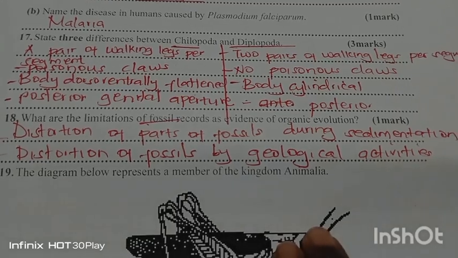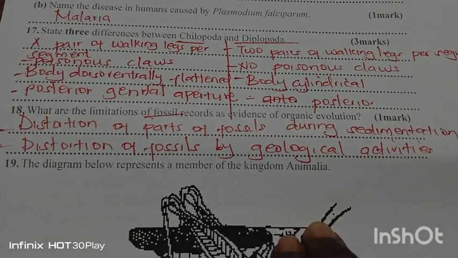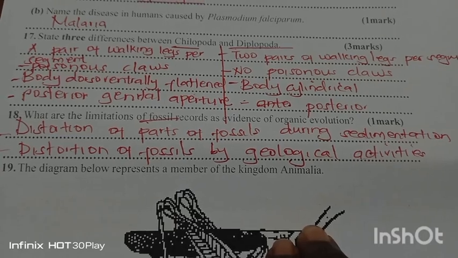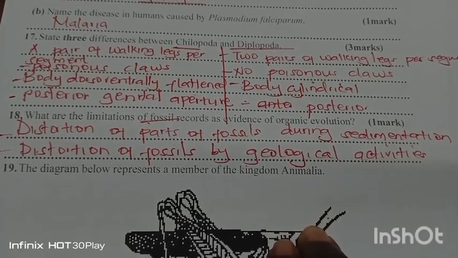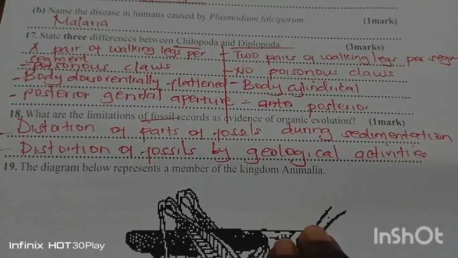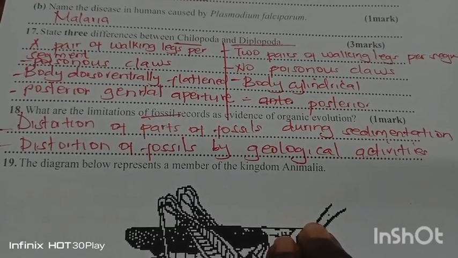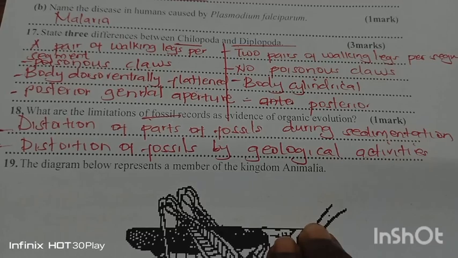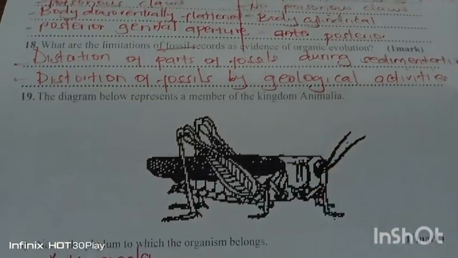State 3 differences between Chilopoda and Diplopoda. Chilopoda has a pair of walking legs per segment. Diplopoda has 2 pairs of walking legs per segment. Chilopoda has poisonous claws. Diplopoda has no poisonous claws. Chilopoda body is dorsoventrally flattened. Diplopoda body is cylindrical. Chilopoda has a posterior genital aperture, whereas Diplopoda has an anterior one.